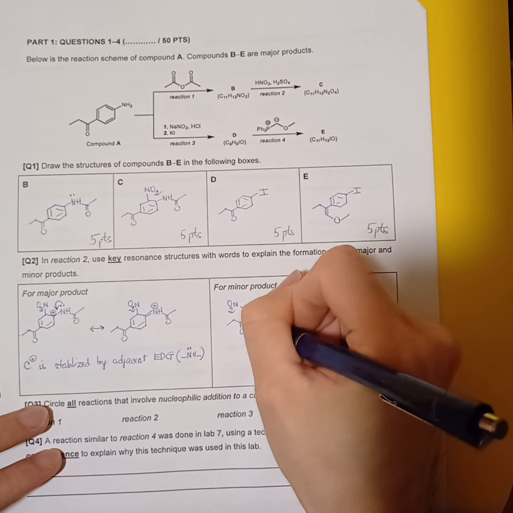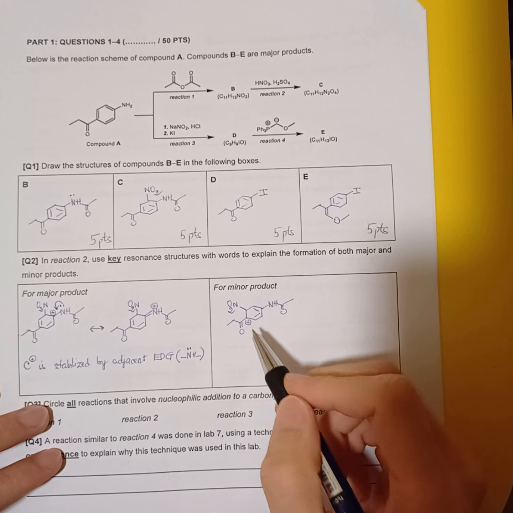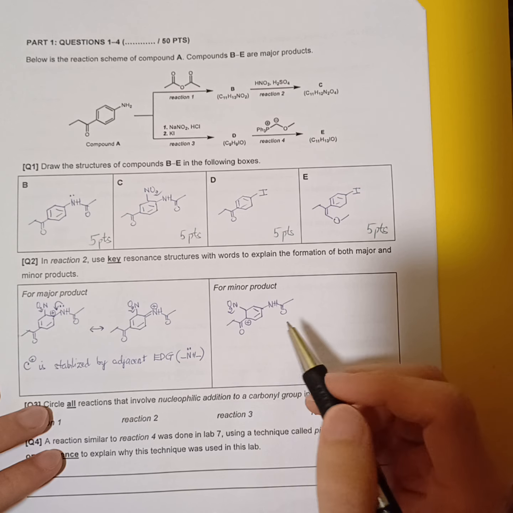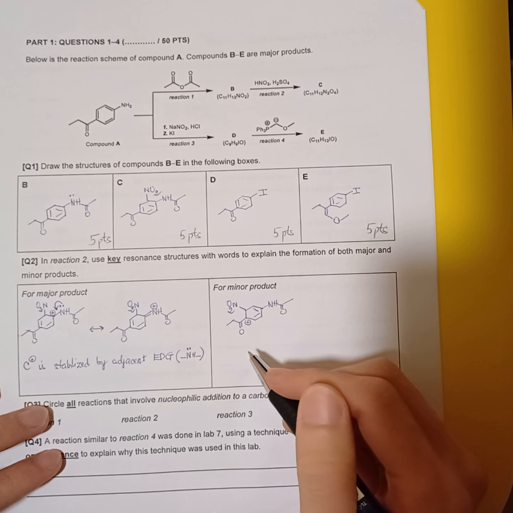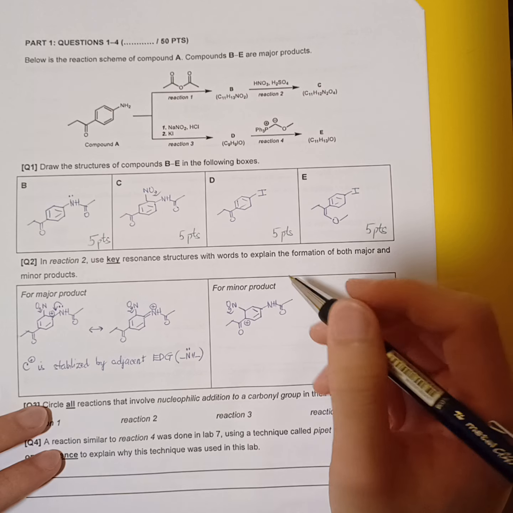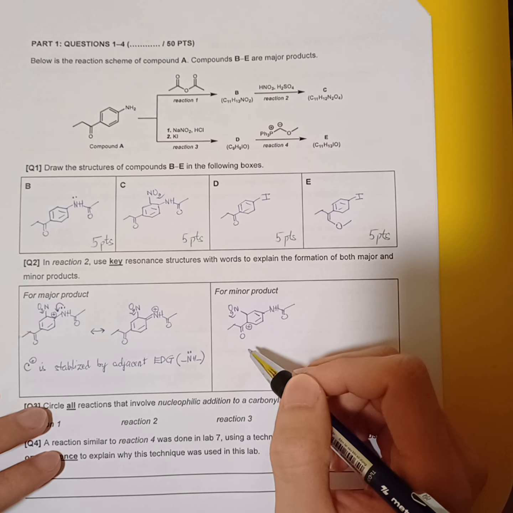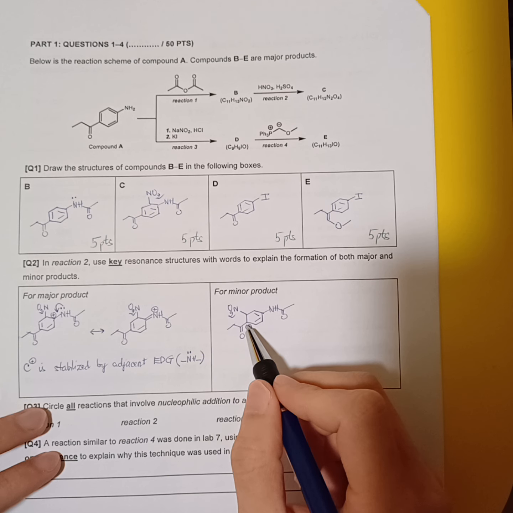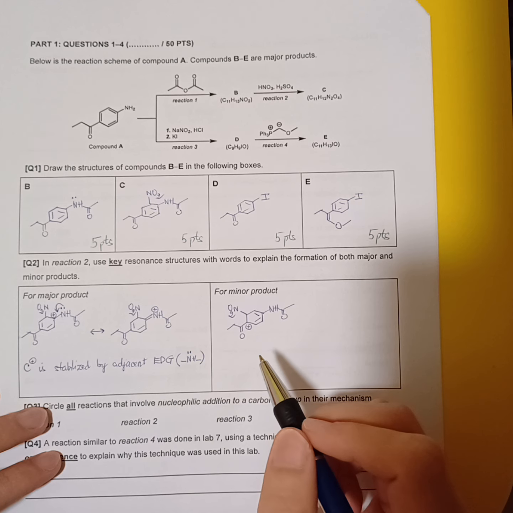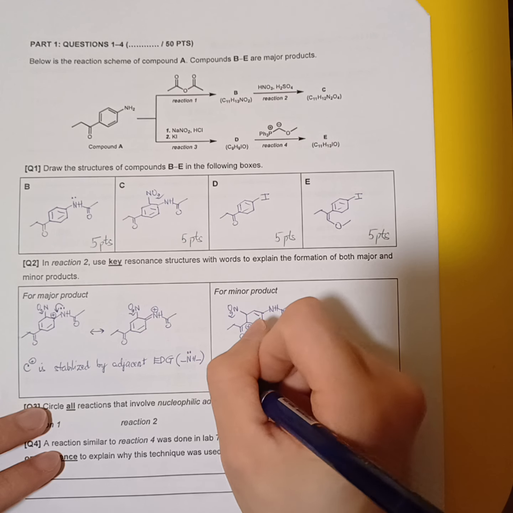Now you have a carbocation next to the electron withdrawing group. So this is the destabilized intermediate. So this will give you the minor product because this intermediate has the carbocation destabilized by the adjacent electron withdrawing group. So in this case, it's the carbonyl group.